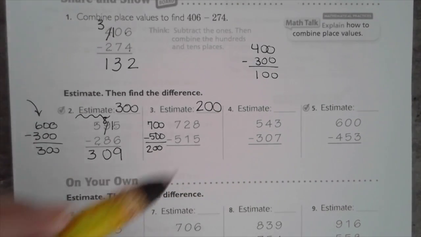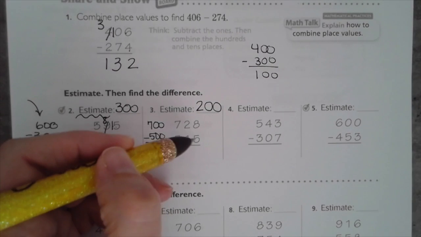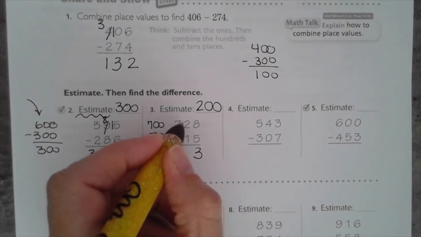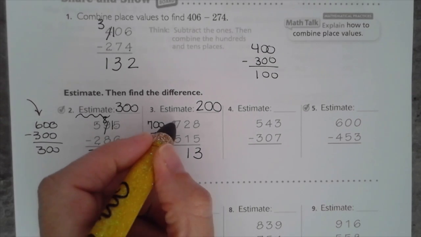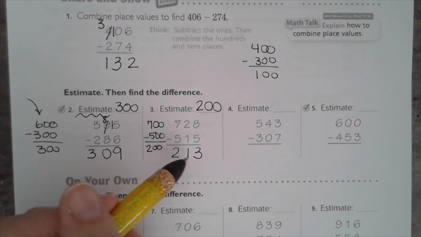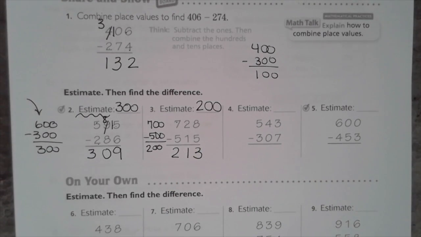Okay, so you'll have trouble by the tons if you don't start with the ones. 8 minus 5 is 3. 2 minus 1 is 1. 7 minus 5 is 2. Okay, so that's reasonable. 213 and 200 are close together.